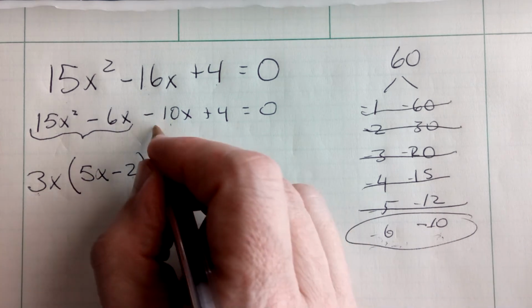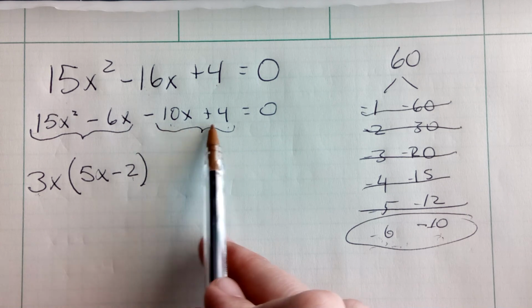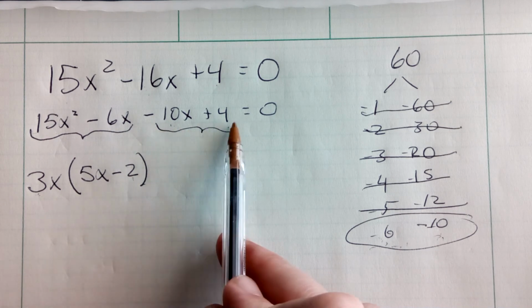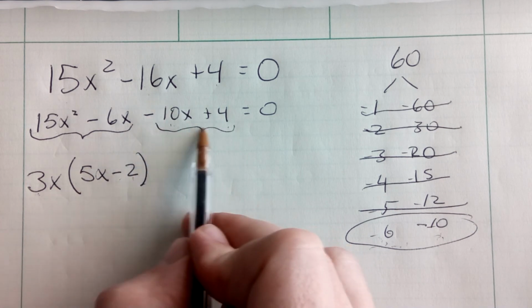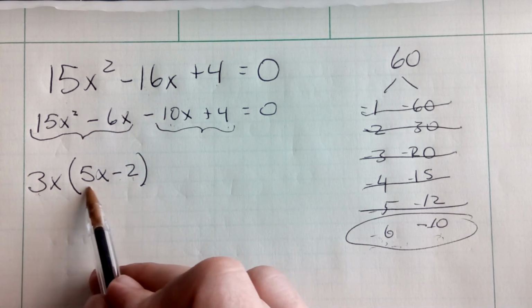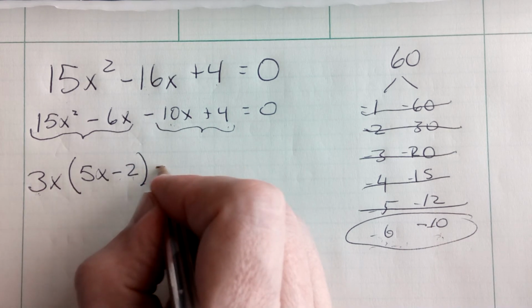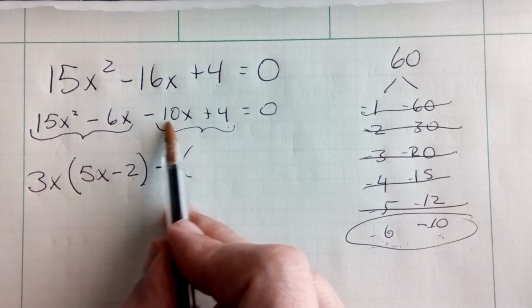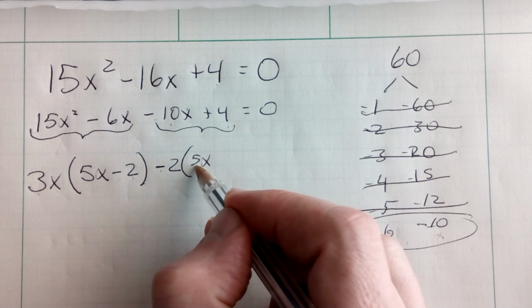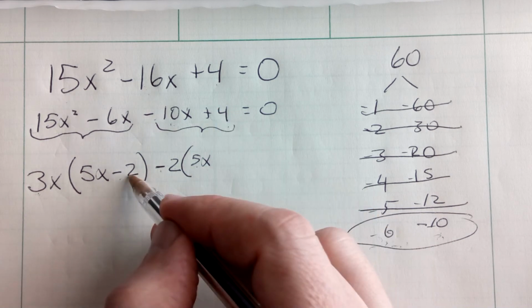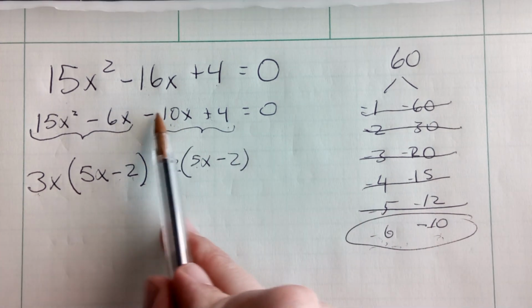Now I'm going to look at the second two terms. What's in common with these two terms? Well, what's in common is a 2. 10's even, 4's even. Now be careful here. This will take some practice, but when I factor out, I want it to be left like this. This is a minus, but the 10x is negative, so I'm actually going to factor out not just a 2, but a negative 2, because I want to change the sign. I want that to become a positive 5x, because what's negative 10x divided by negative 2? Positive 5x. And then I want this 4 to become a negative 2. And what's positive 4 divided by negative 2? It's negative 2. So I didn't factor out just a positive 2, I factored out a negative 2.